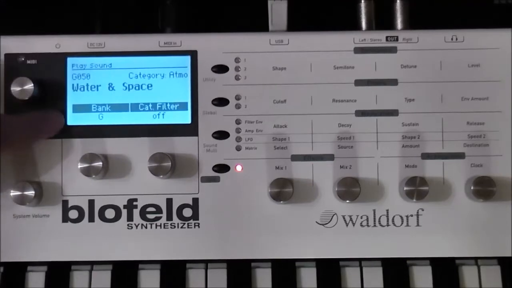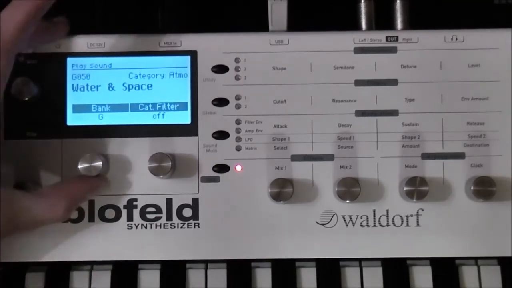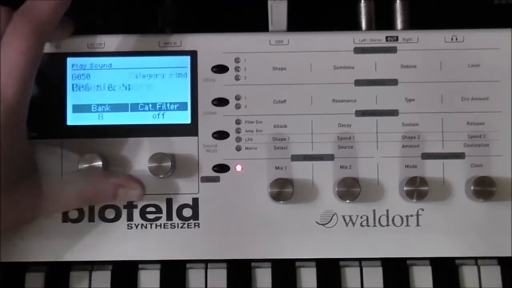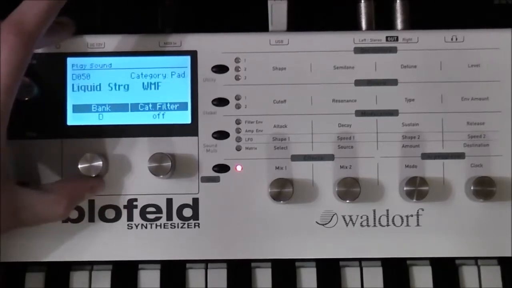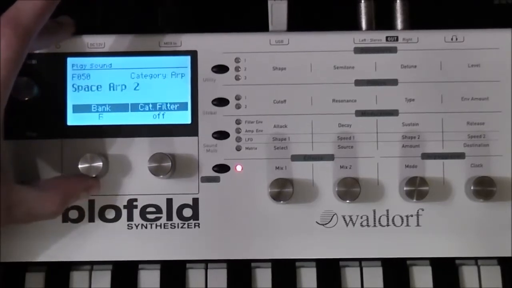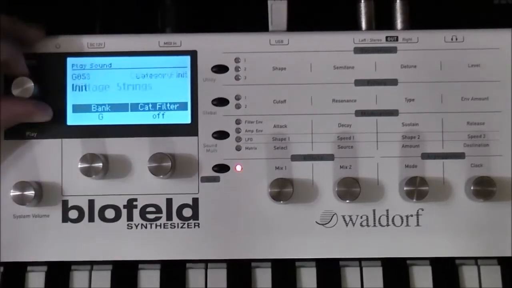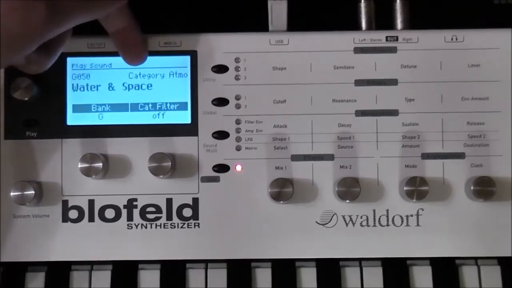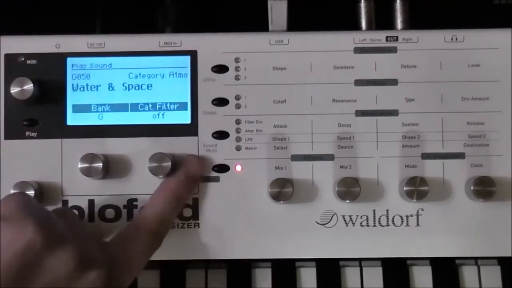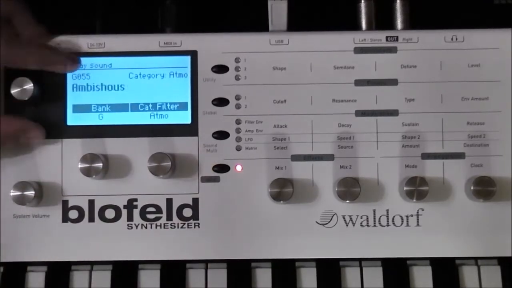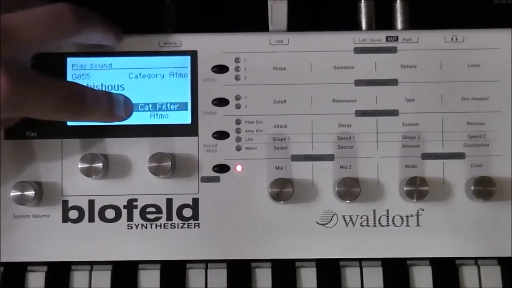You can see different banks of sounds from A to H. You can scroll through the sounds with this knob here. And every sound has a category, and you can filter the sounds with this knob so that it selects just the sounds of this category.